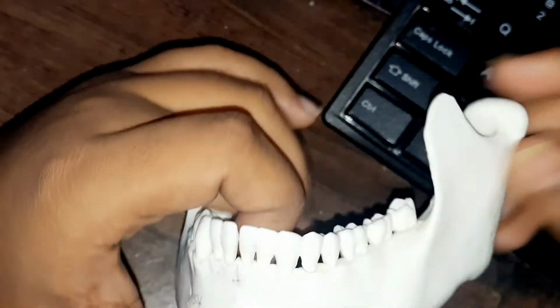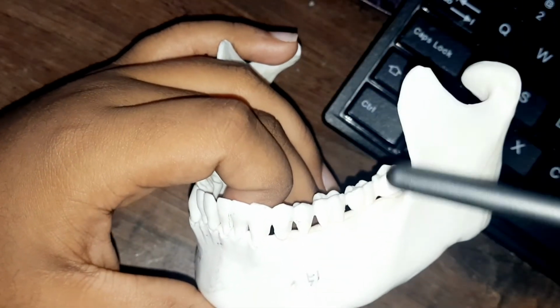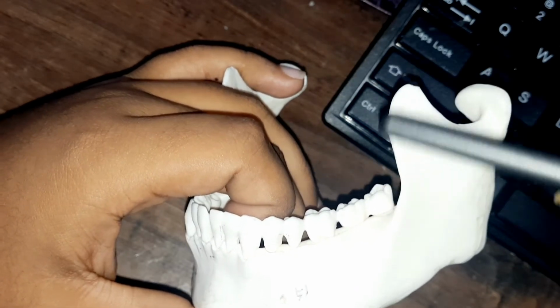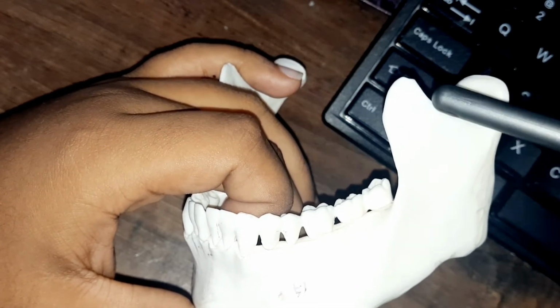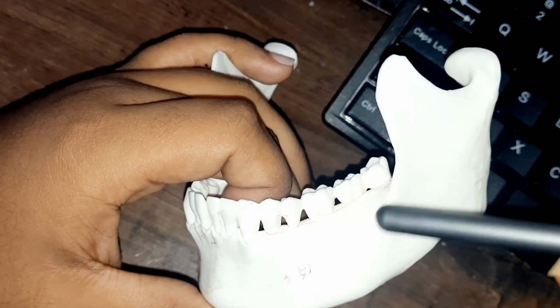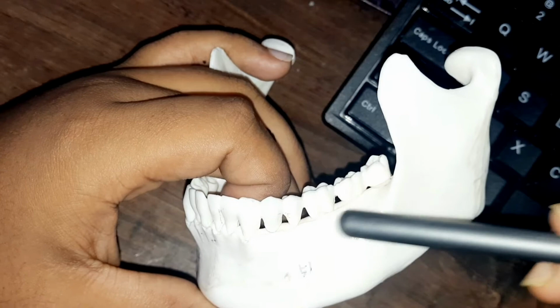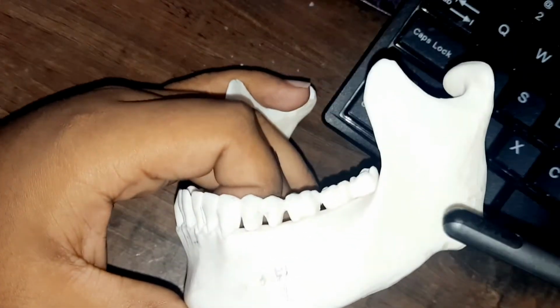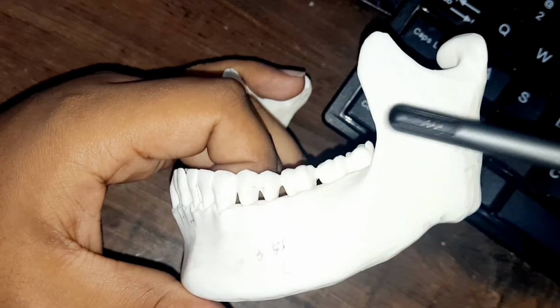So if you will see the muscle attachment, then to the coronoid process in the outer surface, here is the attachment of the temporalis muscle. And the oblique line gives origin to the buccinator muscle. So the buccinator muscle is originating from this oblique line.